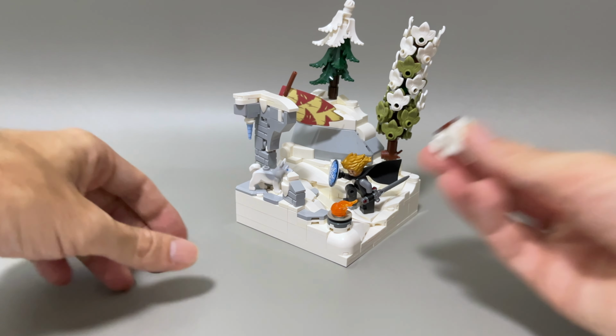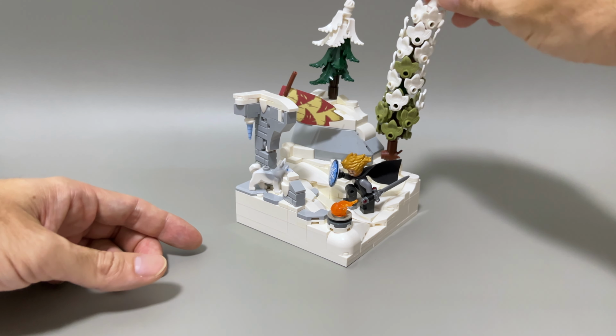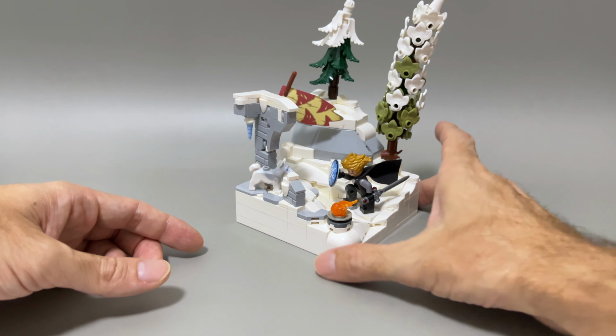On top, I'm just going to add one more of these. Potentially I could connect it, but I think if I leave it a little bit loose, it will bend even a little bit more to give this wind effect.